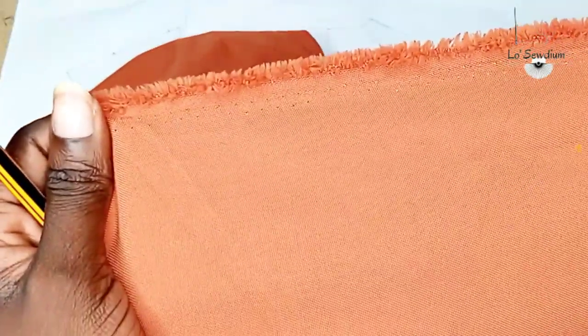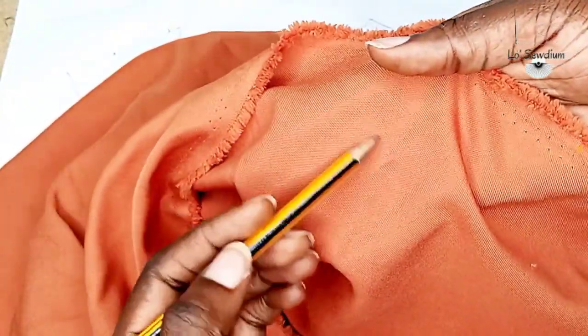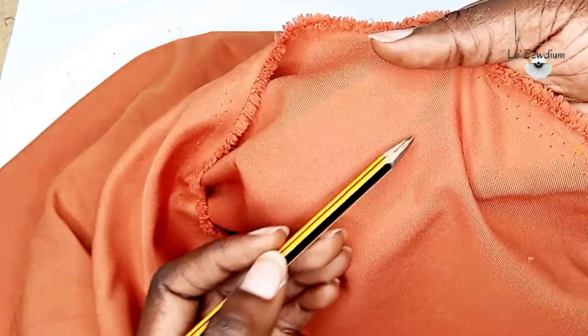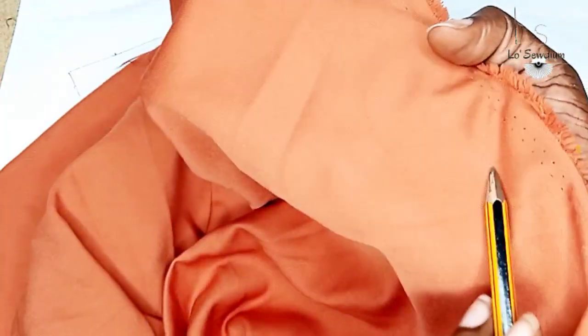Let's use this. Okay, can you see this? Now this is clear. You will see different lines on the fabric. This is a plain fabric actually, but you will see different lines moving in different directions. So you see some coming this way, some coming this way.